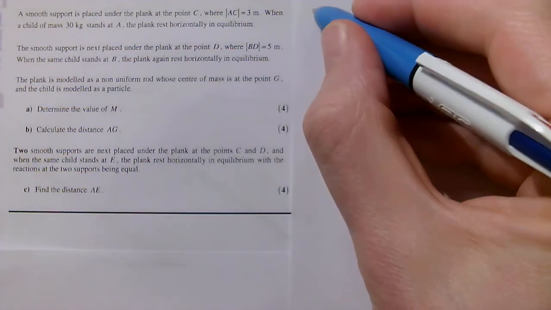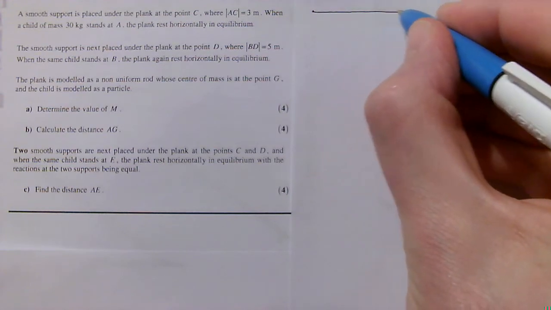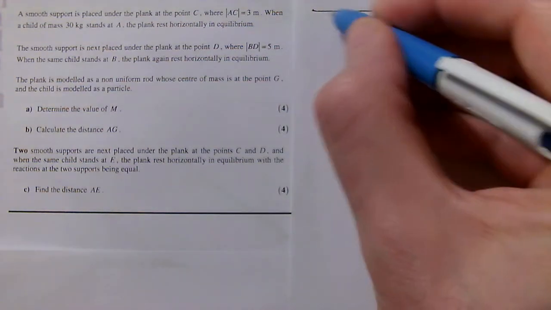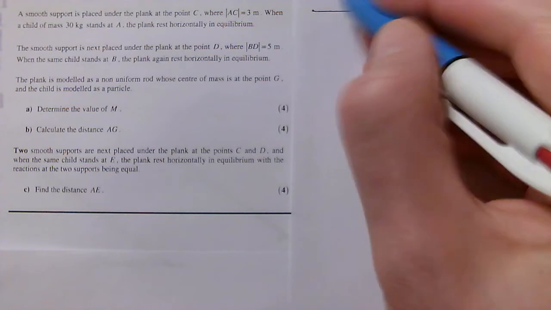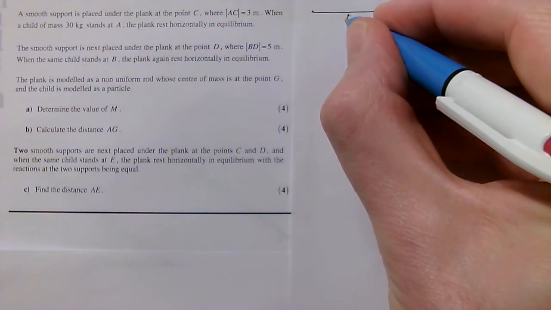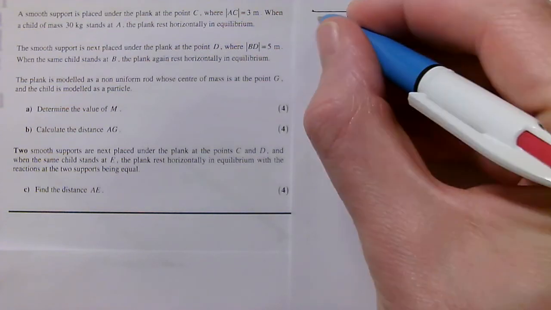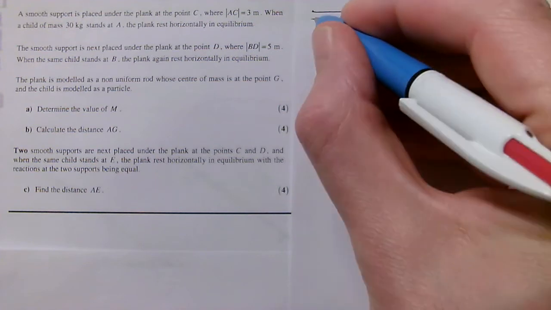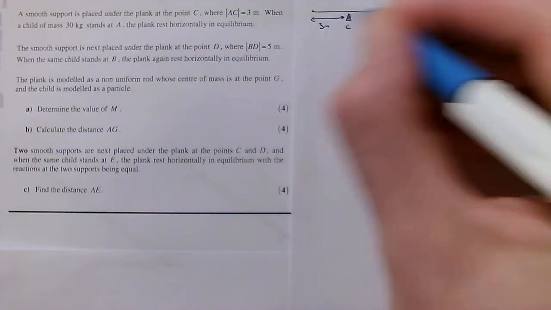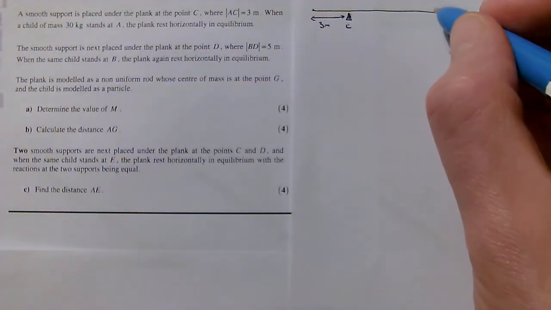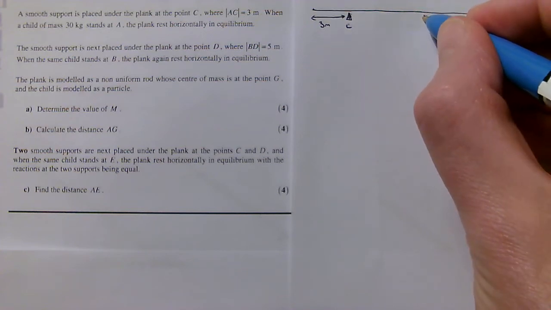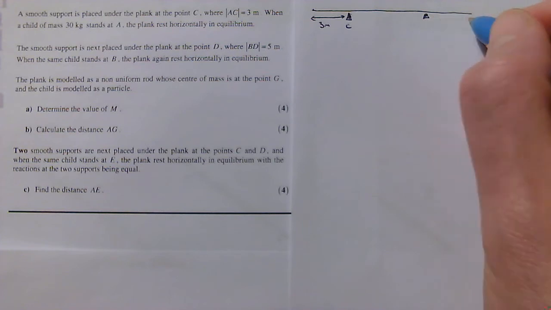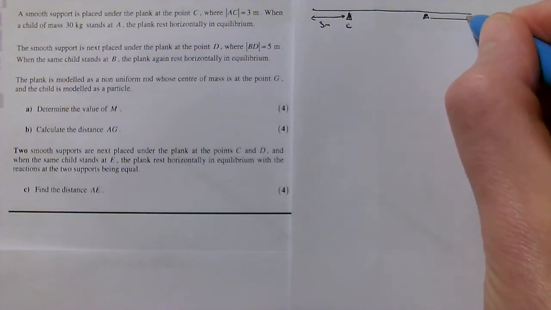Okay, so for the last part of this question, we're told that we've got the support in both places. So we've got our support at C, which is 3 metres from A. So that's 3 metres. We've got our support at D, which is 5 metres away from here.